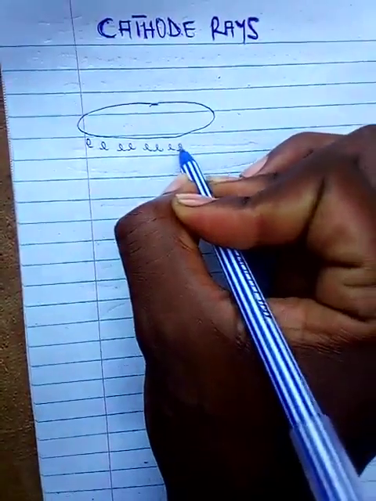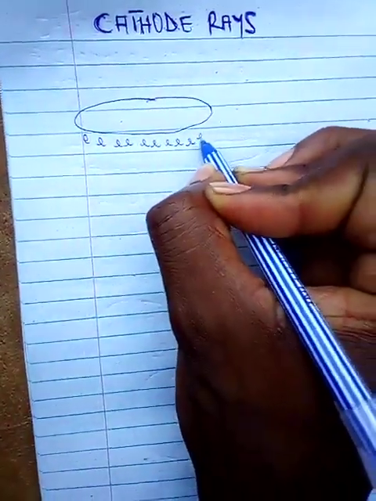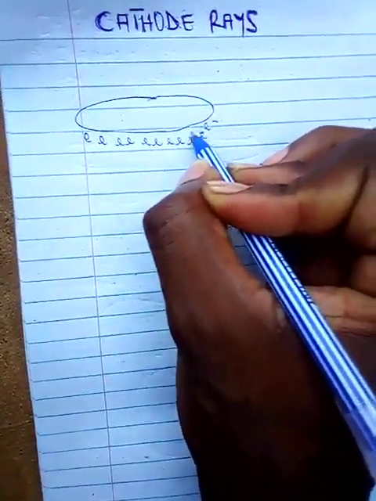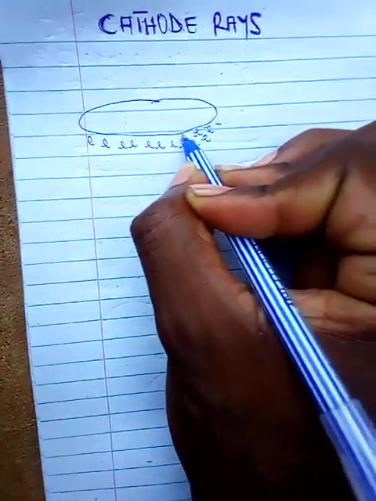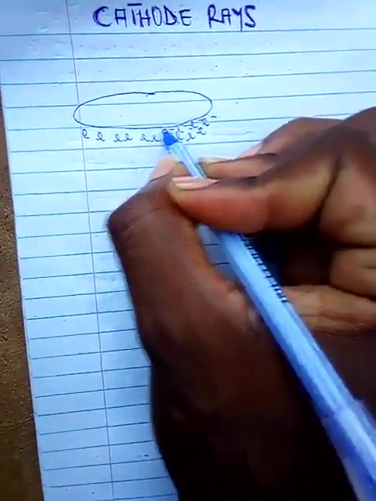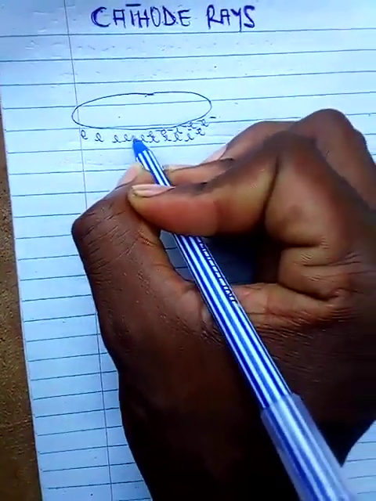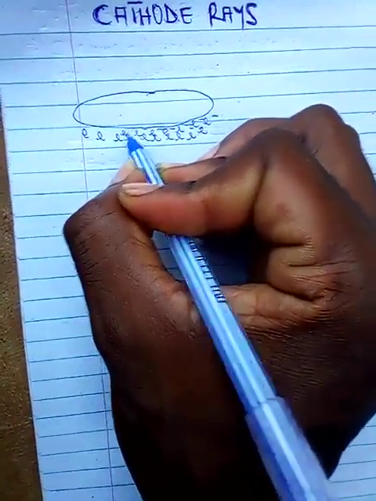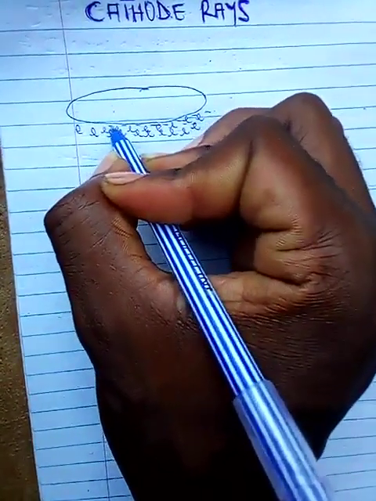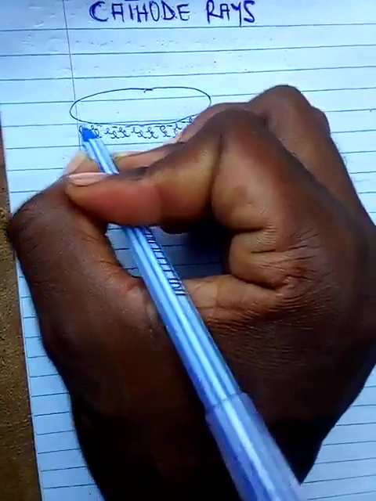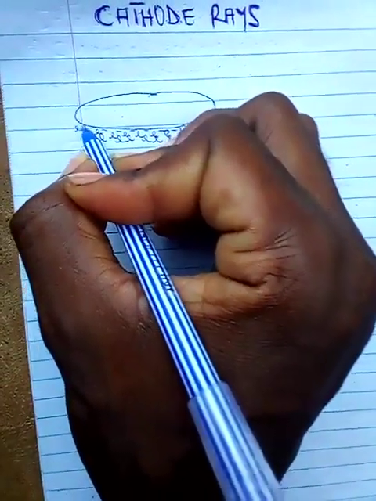In chemistry, you hear me talk about bonding. I'll be talking about the kinds of bonds that we have: ionic bonding, covalent bonding, and metallic bonding.